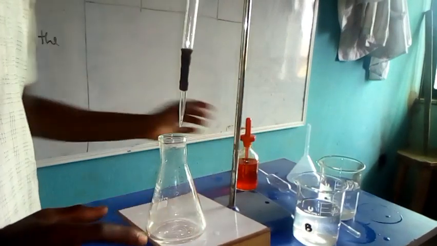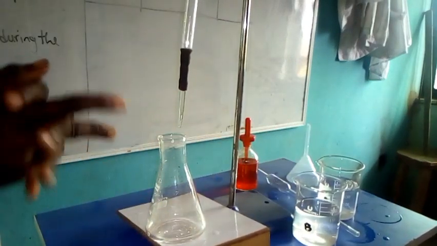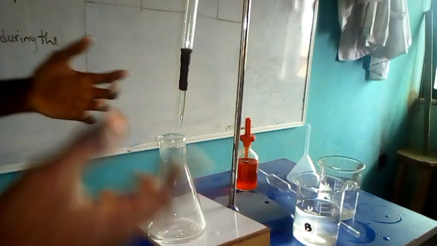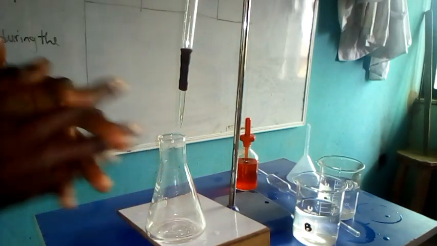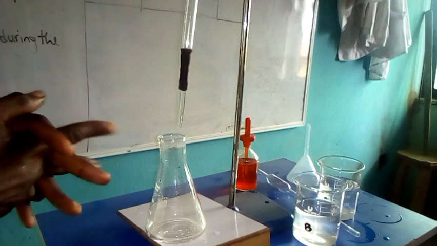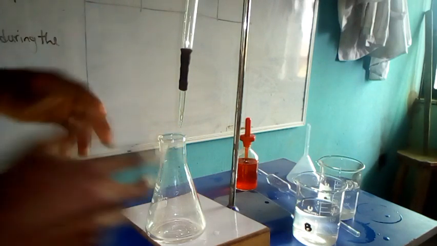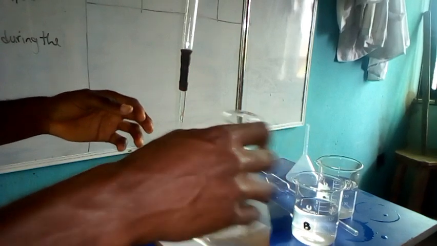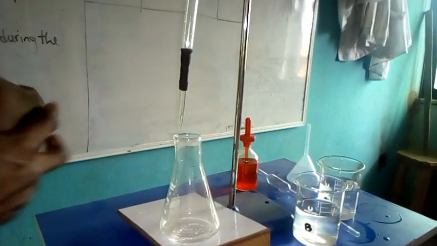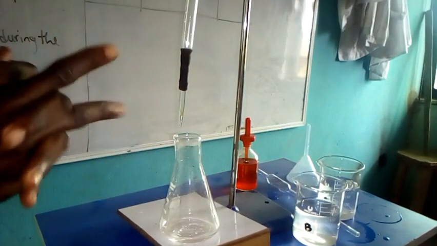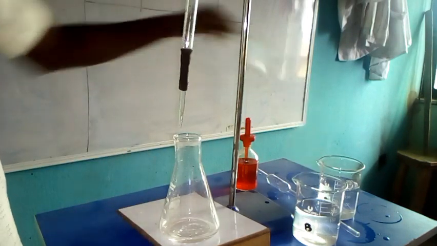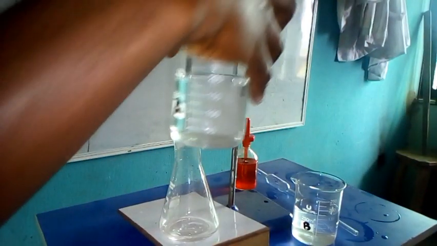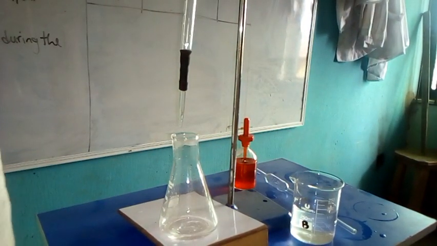When performing this experiment, we need to observe all due precautions pertaining to titration. One of them is that you have to rinse the burette with the acid and rinse the pipette with the base, while the conical flask, which is meant for the mixture, is rinsed with water. Other precautions will be discussed as we carry out the experiment. So now let's move on. The first step is to add acid into the burette, and this is the acid. We're going to add it into the burette straight away.